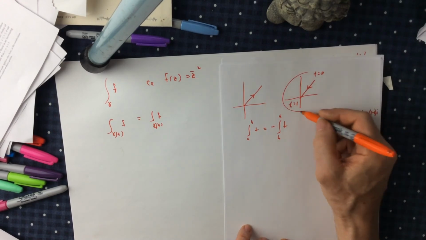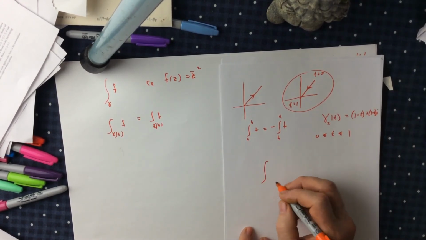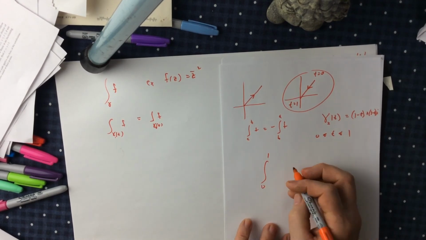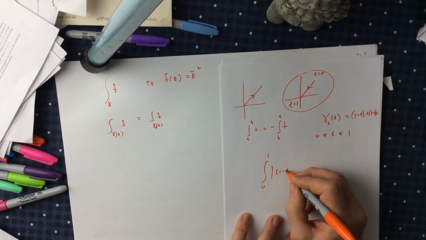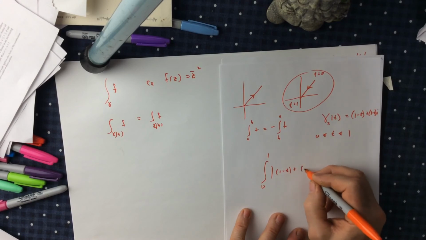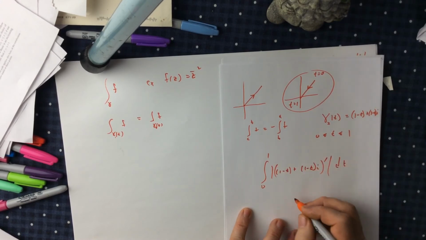So if we did this integral now, let's find its length: the integral from 0 to 1 of the absolute value of the derivative of 1 minus t plus 1 minus t times i, dt.